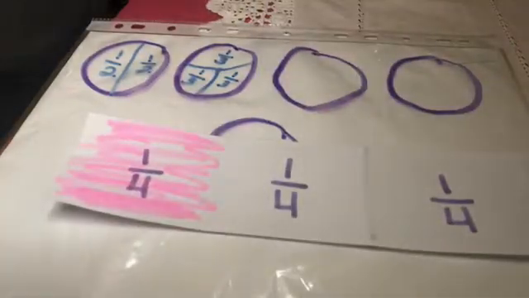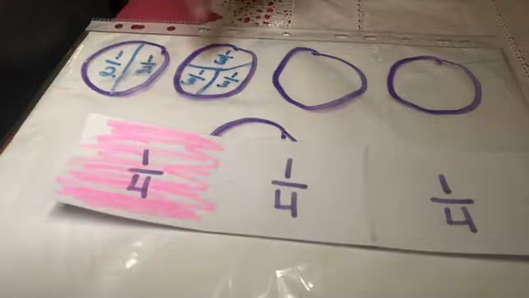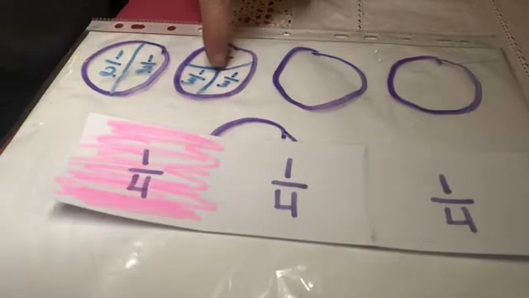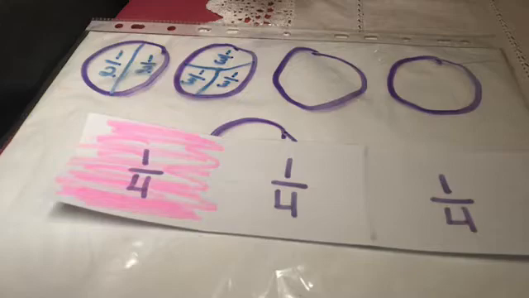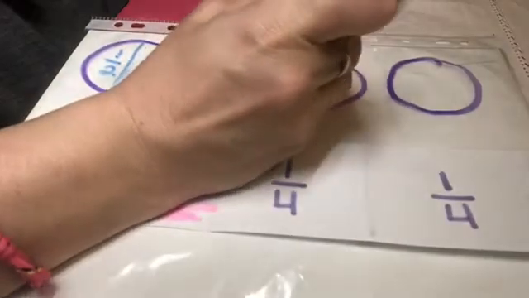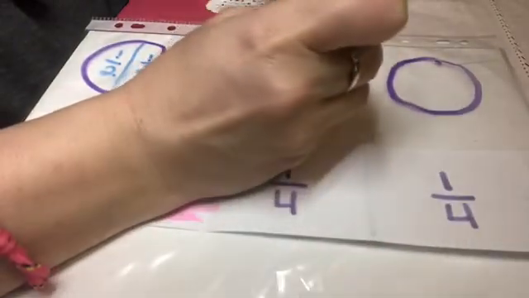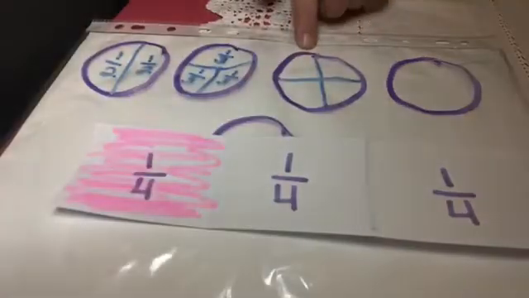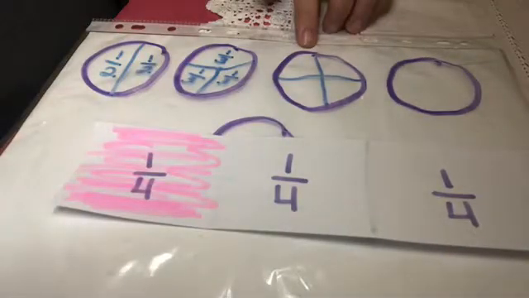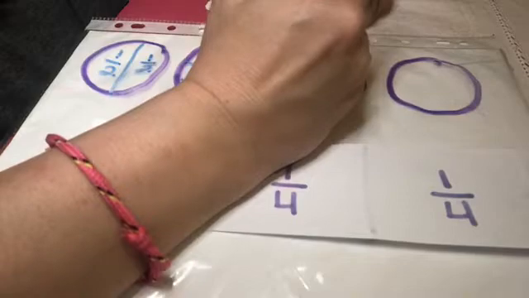If you're done with that, let's do fourths. And we're going to do fourths just like we did halves. So for thirds, we break them up with this dot in the center. With fourths, we always start with cutting them in half and then cutting our halves in half. Once yours looks like that, go ahead and write the unit fraction inside each one.